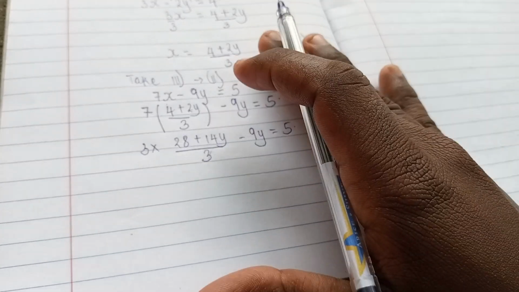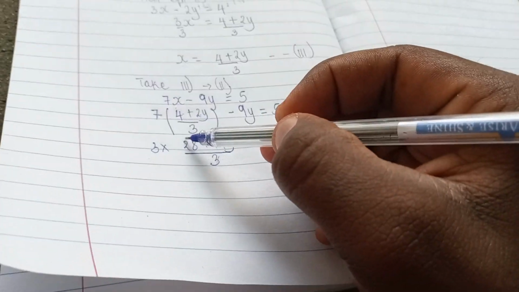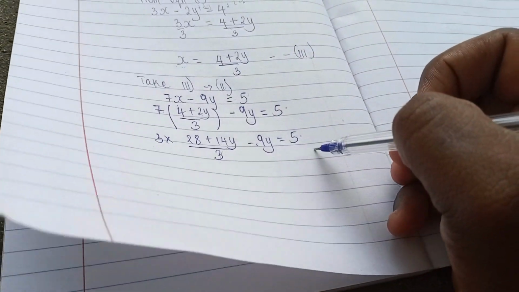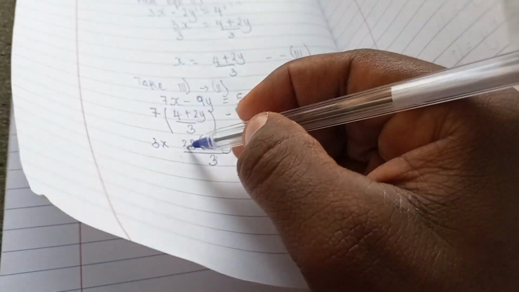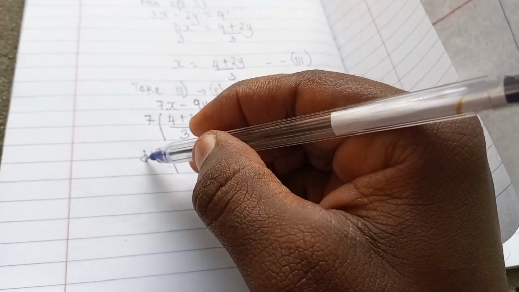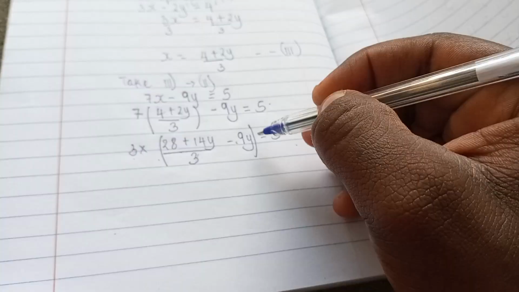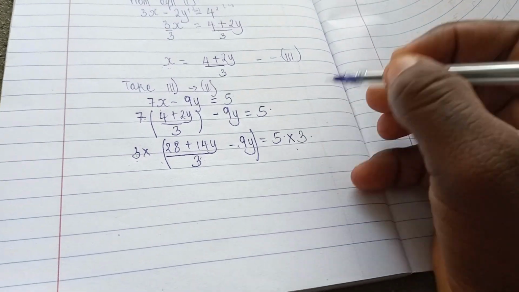So to maintain the balance, this 3 has to be multiplied throughout the left hand side and the right hand side.